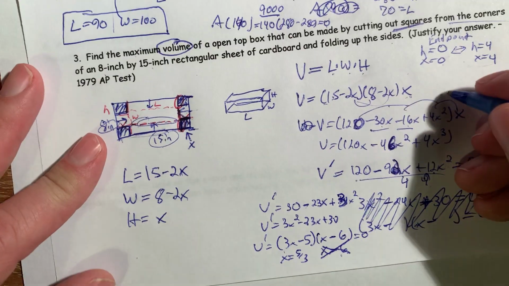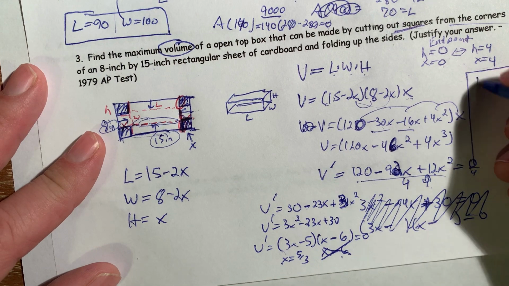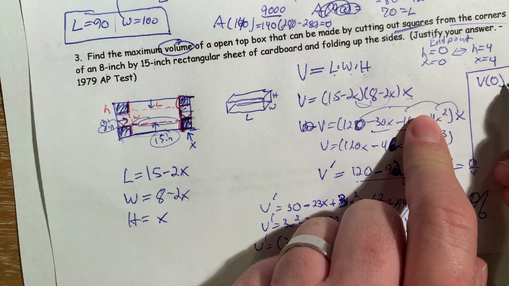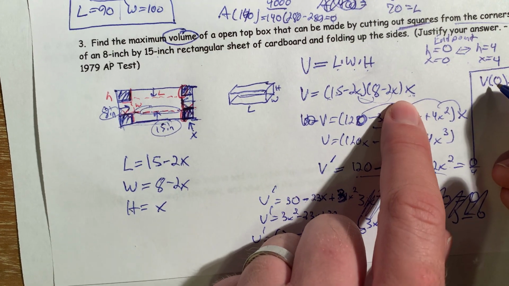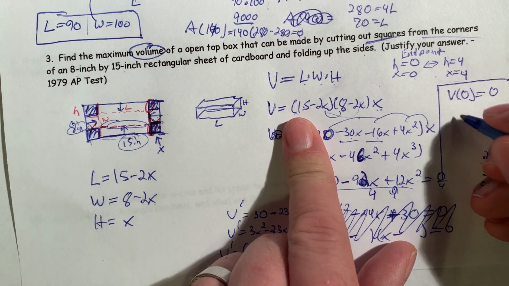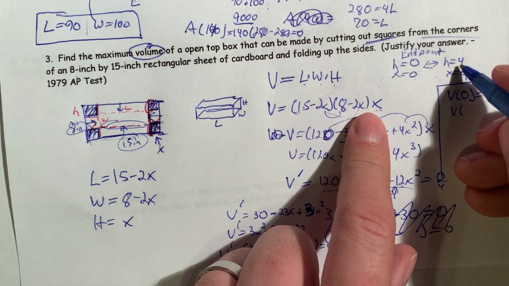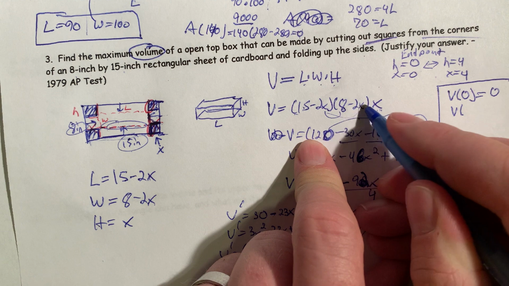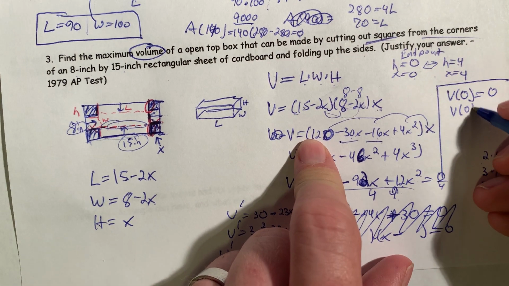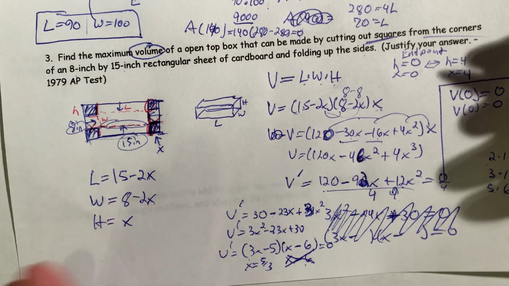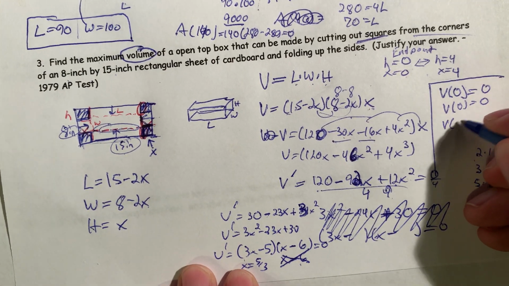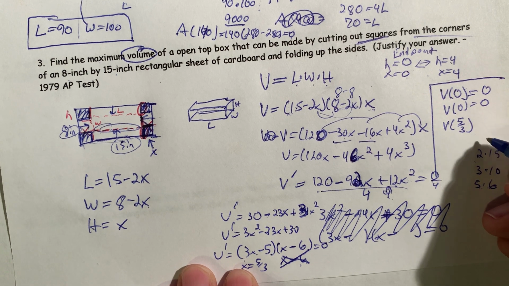So let's find the volume when the height is 0. Well, we can see very quickly that when the height is 0, the volume is 0, because 0 times anything is 0. We can see very quickly that when the height is 4, 8 minus 2 times 4 is 8 minus 8, which is 0. And so that will be 0 also. It's going to definitely be the critical value. So the critical value is when x is 5/3.